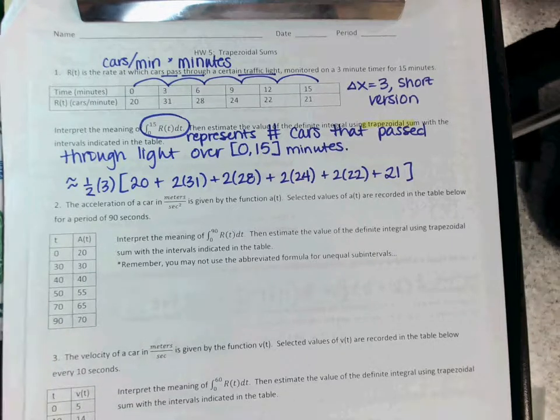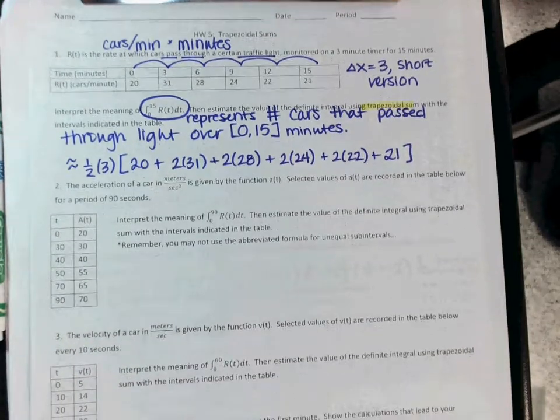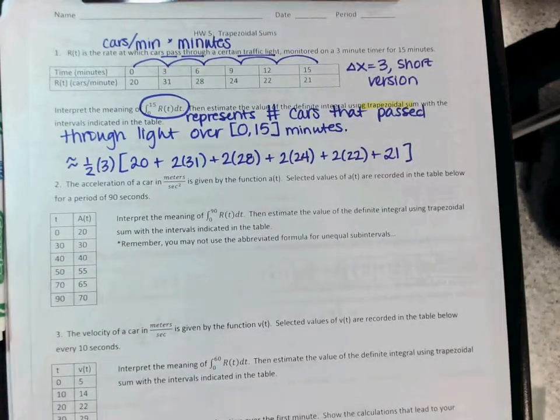And then do not waste time typing these into the calculator. I don't need you to do that. If it was free response, you wouldn't even have to do it on the AP test.